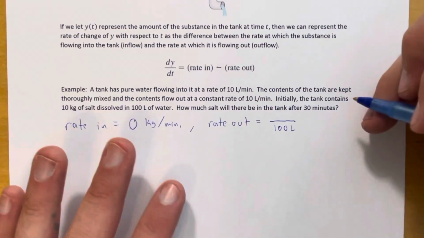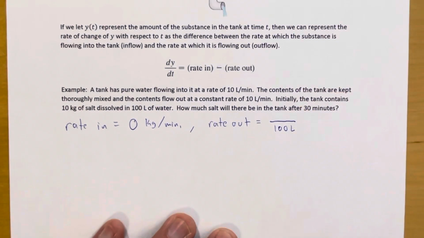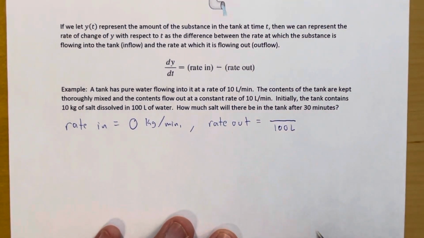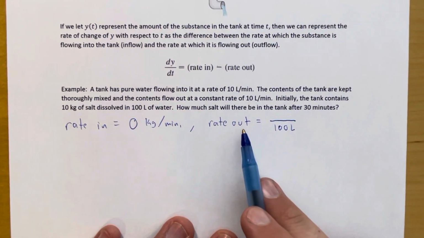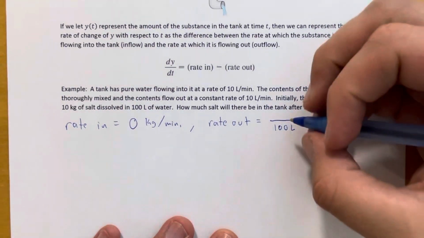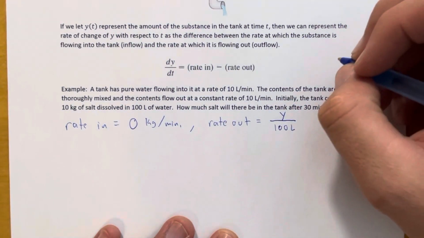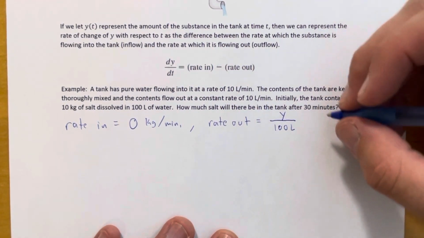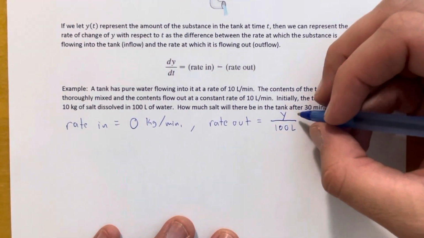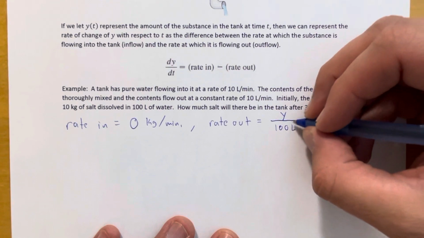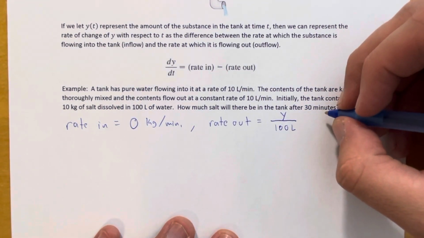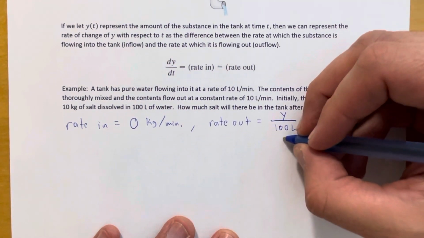So we don't know how much salt is going to be in this tank at any given time, but we do denote it by y. So this is going to represent just the concentration.